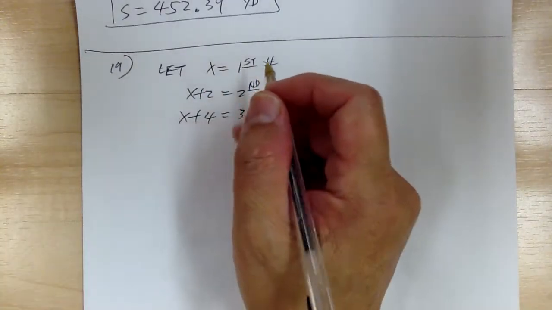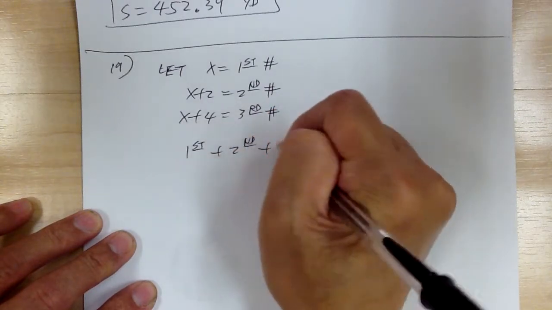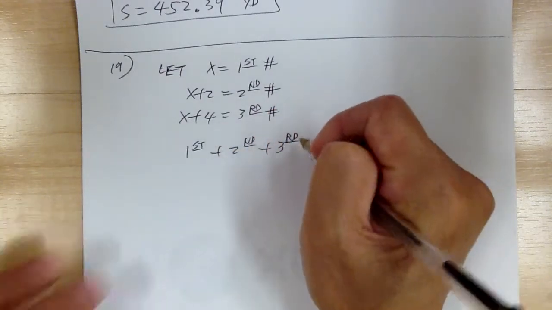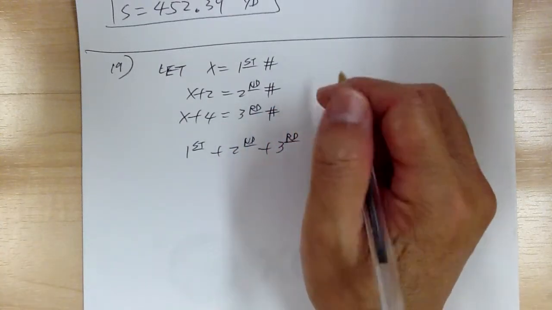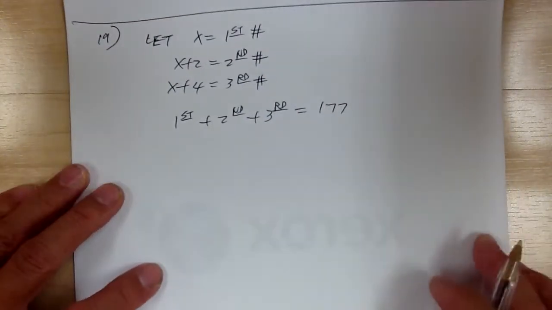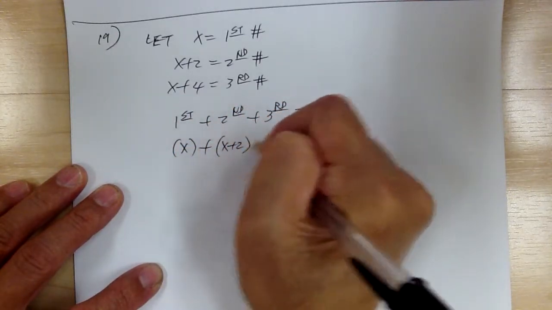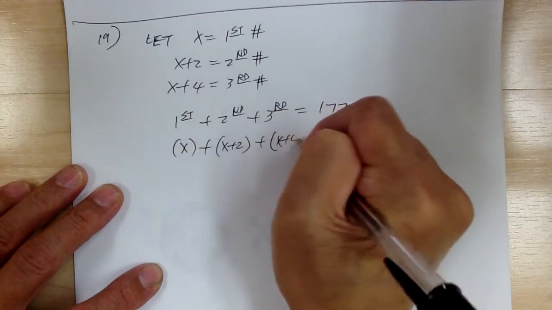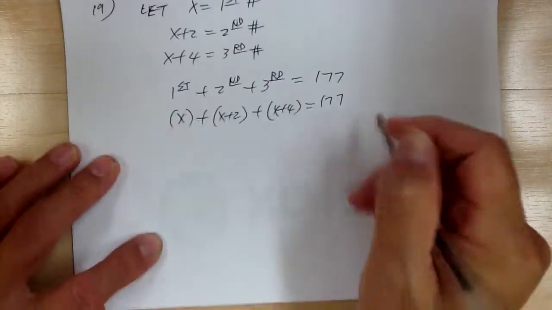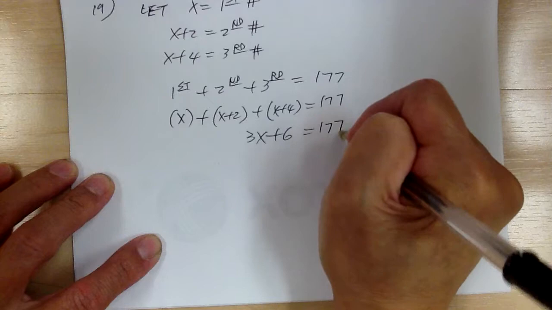So the sum of the 3 means first plus second plus third, right? The sum of the 3 odd integers is equal to 177. After that you substitute. So first is x, then x plus 2, then x plus 4. Then you work it out: 3x plus 6 equal to 177.